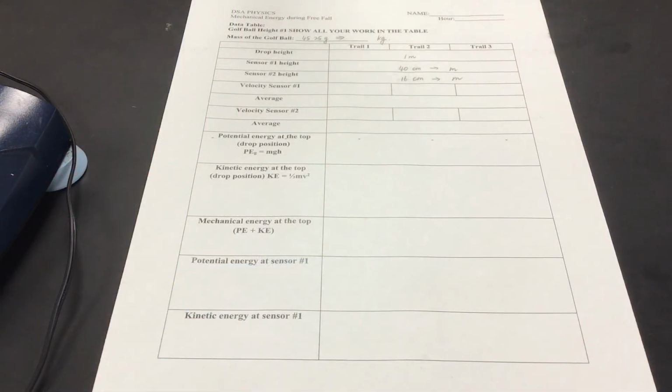At this moment, you should be able to find out what the potential energy at the top is, and what the kinetic energy at the top is. By giving you the equation, think about what numbers you need to plug into it. Then, knowing the height of sensor number 1 and sensor number 2, you should also be able to calculate the potential energy there. Then work backward to think about how you can get the kinetic energy there. Big hint: equation number 19, mechanical energy initial is always equal to mechanical energy final. You should be able to do that calculation on your own.